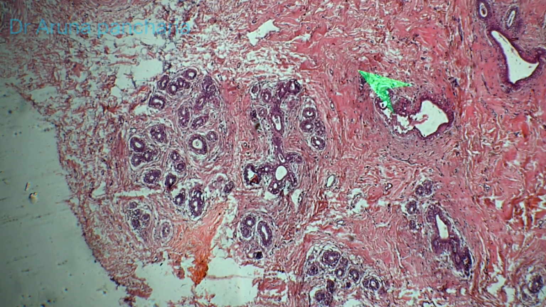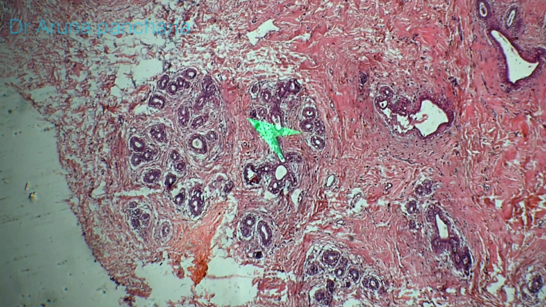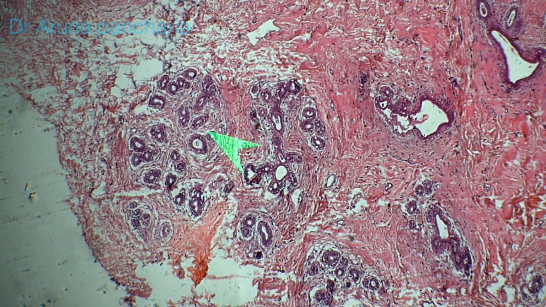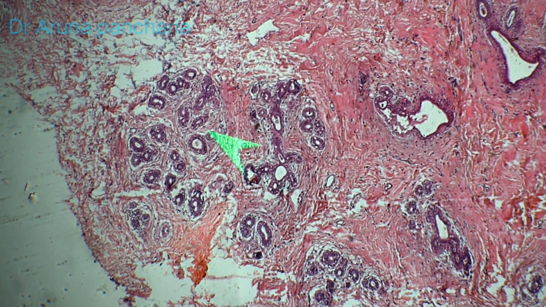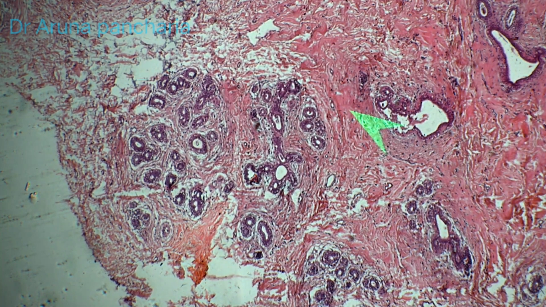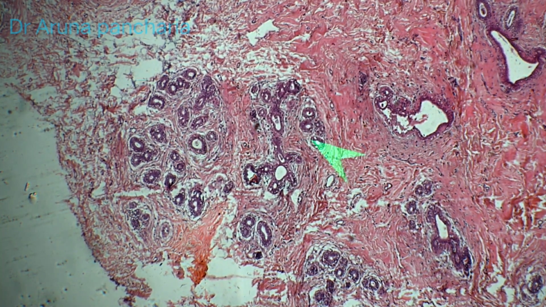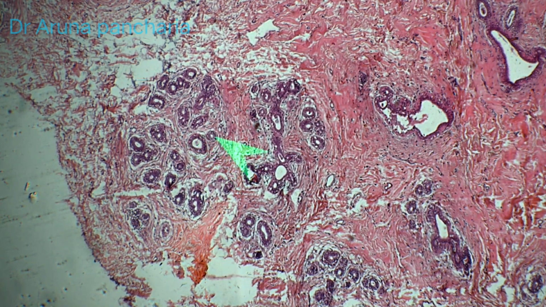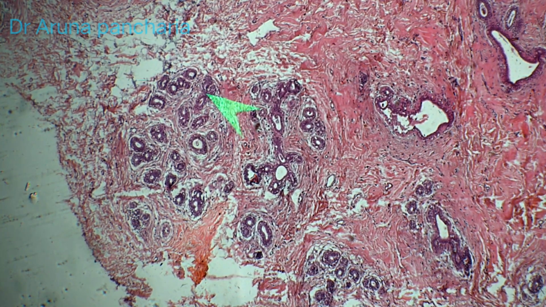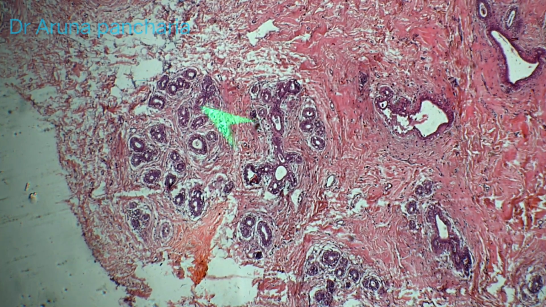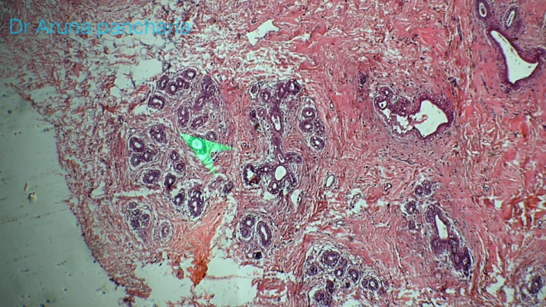Before moving on to the fibroadenoma, for UG students, you have to identify that you have received the slide of the breast tissue. So breast tissue is composed of basically 2 tissues, the glandular part and the connective tissue part, or the stromal part. So this is one lobule of the breast, this is another lobule, this is one other lobule, and in this lobule you can see the acini. All these are the acini, and acini are nothing but the blind ends of the terminal ducts.